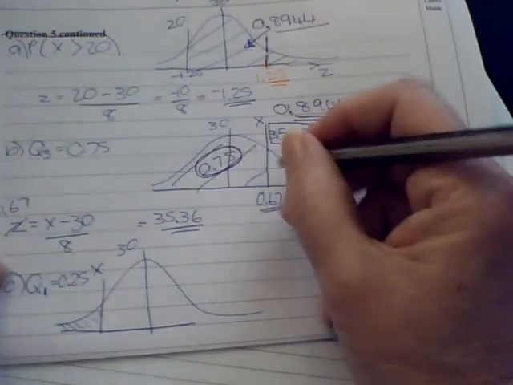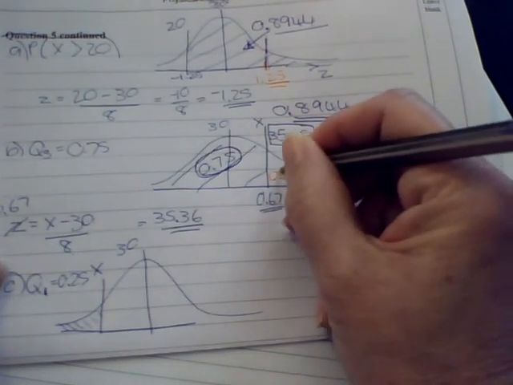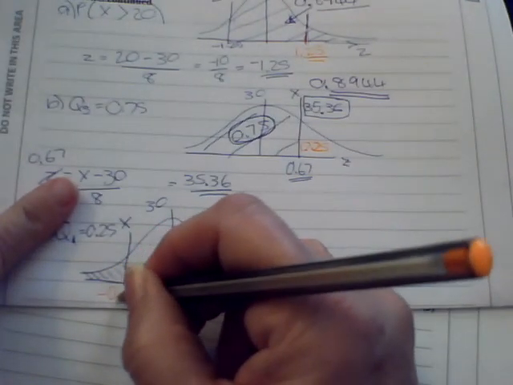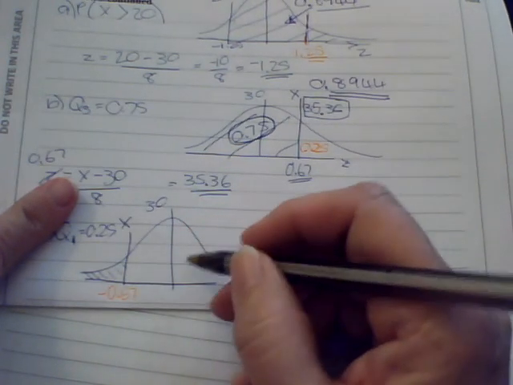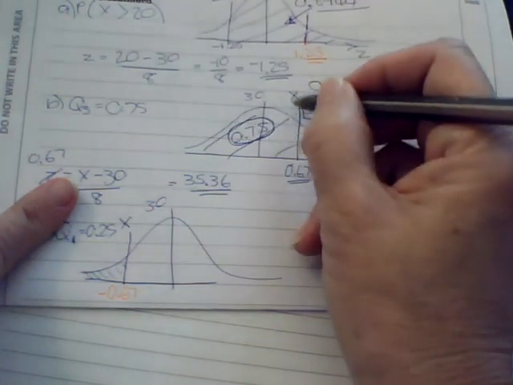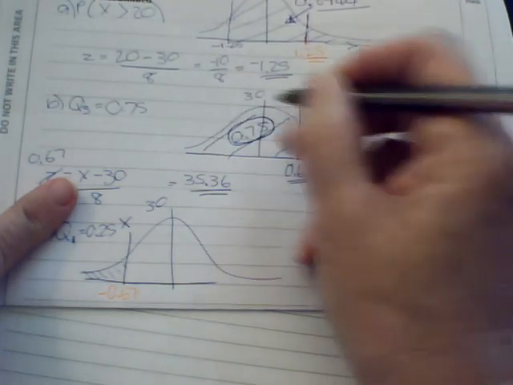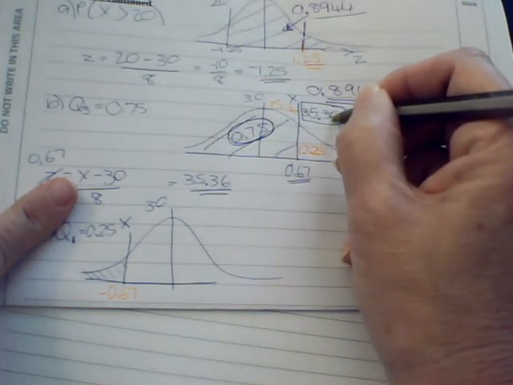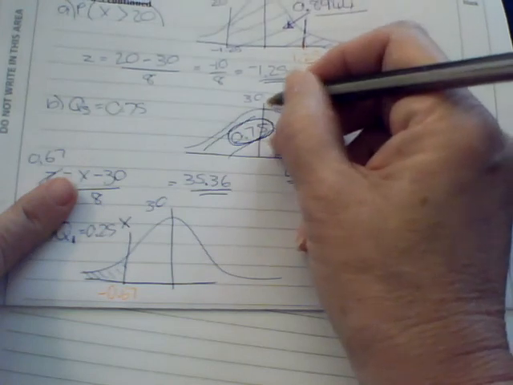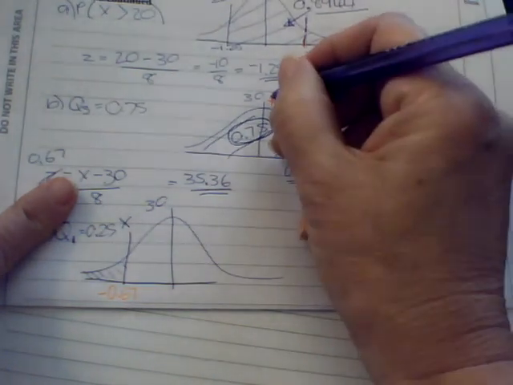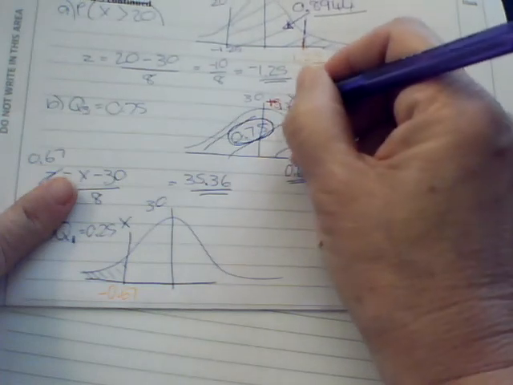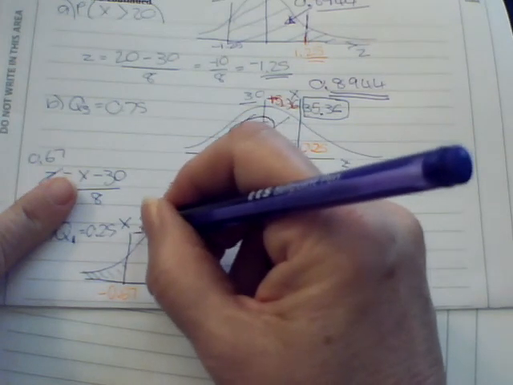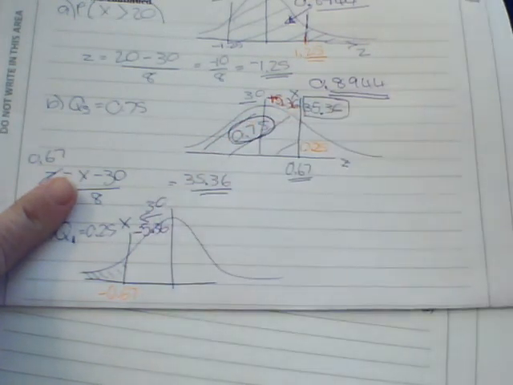Because if we look here, we've got 0.25 there. And so flipping this over, we know this is minus 0.67 here. And we also know that whatever the distance is between here and here, it's going to be the same here. So if this was plus 5.36 to get to there, we know we just need to take it away. Probably shouldn't be using that colour. That was plus 5.36 to get there. So now we just need to go here, minus 5.36, and that will give me the x.